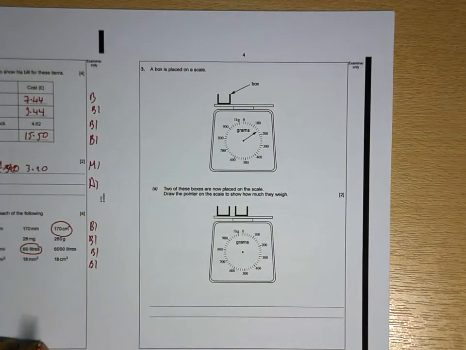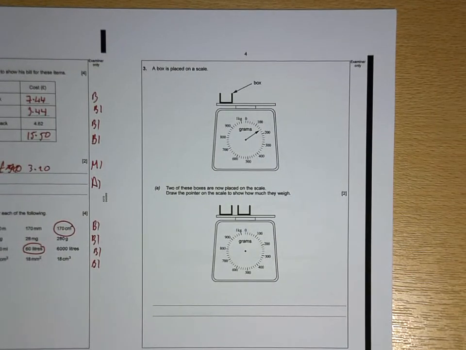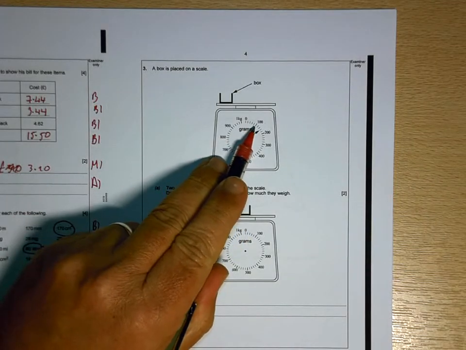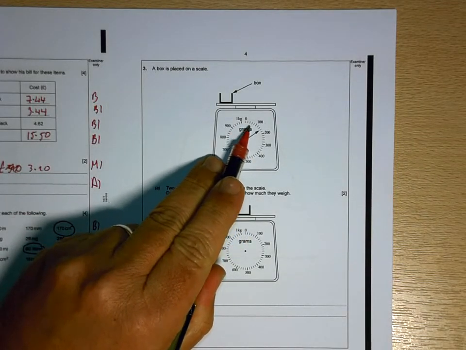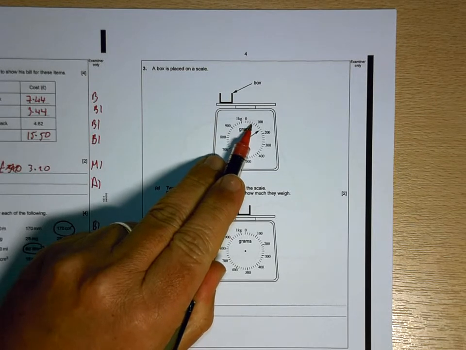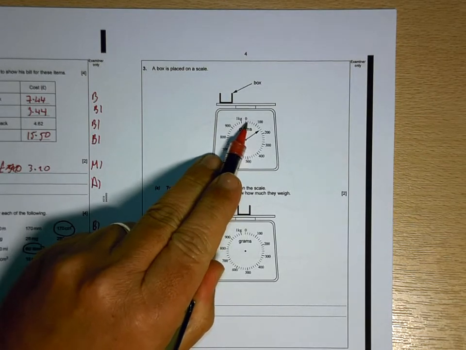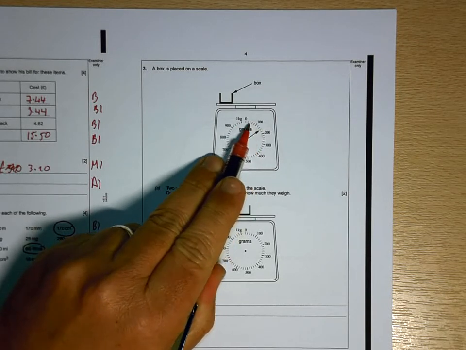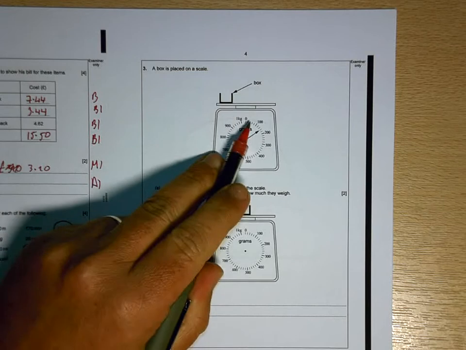Okay, so with a question like this, what you need to do is to first of all work out how much each scale, each little square is going to be. So it's going up in 1, 2, 3, 4, 5. So there's 5 jumps between 0 and 100. 100 divided by 5 is 20. So each little scale is 20.